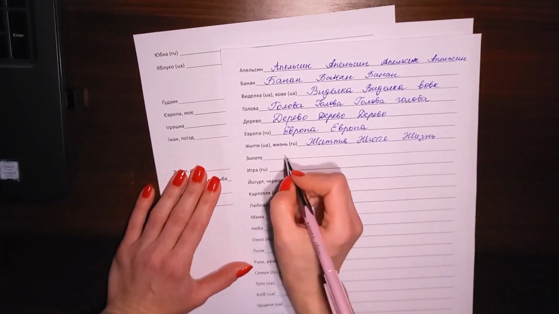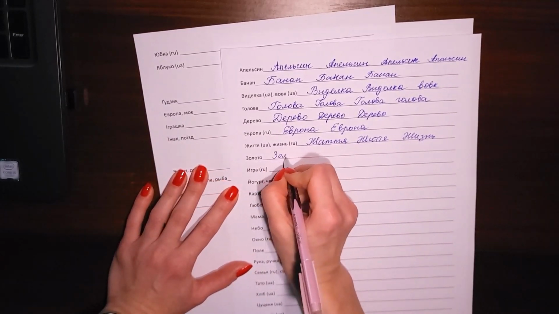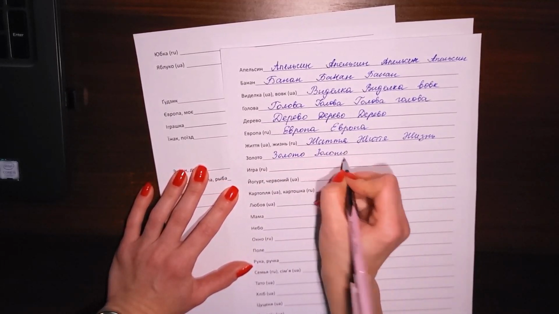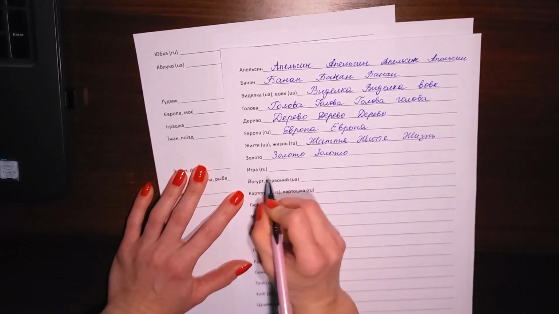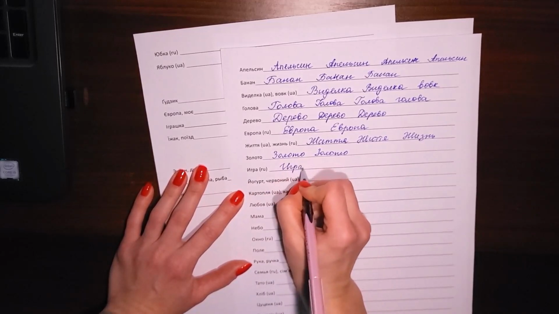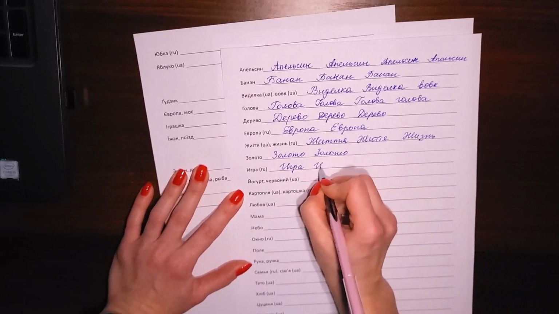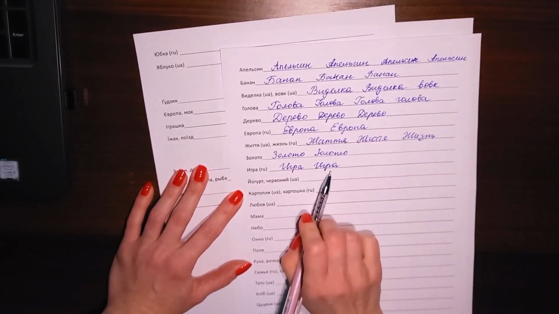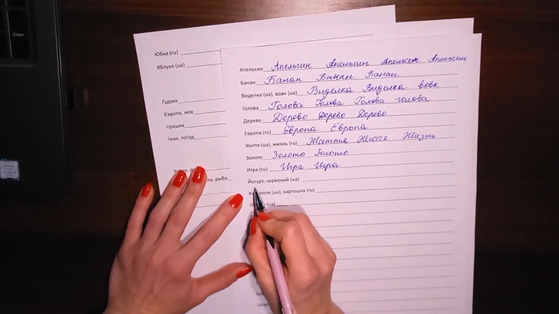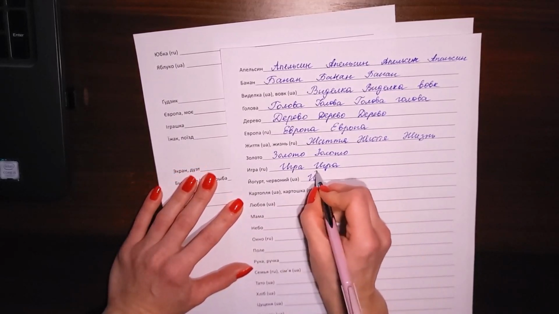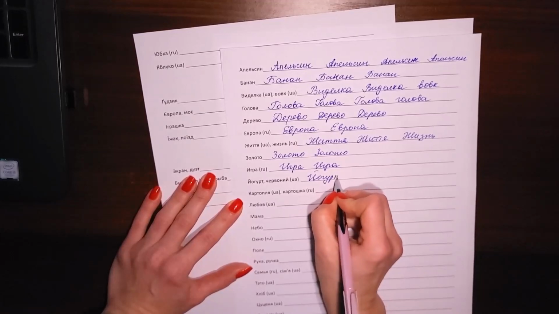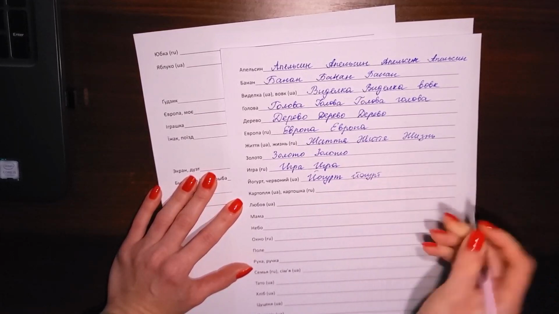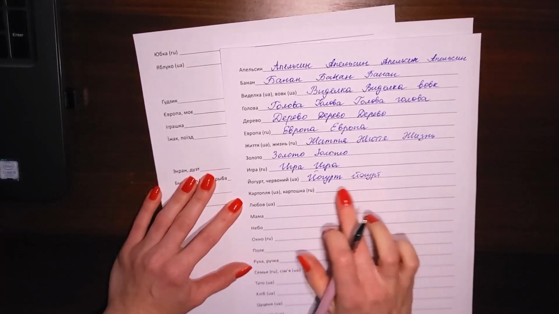Золото or золото, gold. Игра, game. Or like this, we can write R in different way. Yogurt or yogurt. Or like this, I just show difference.